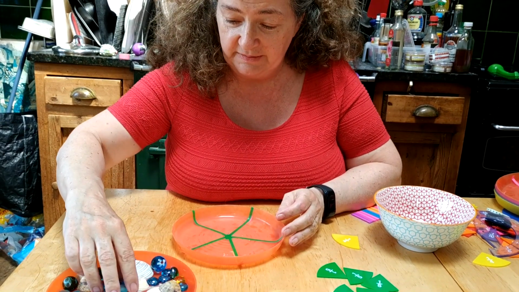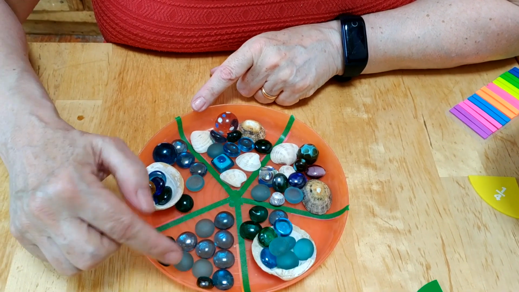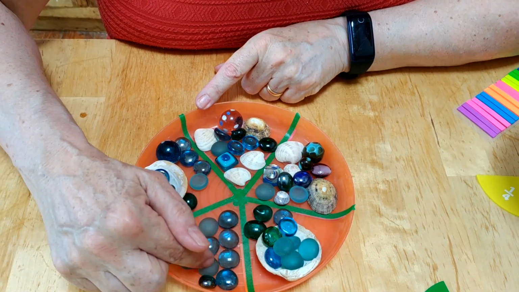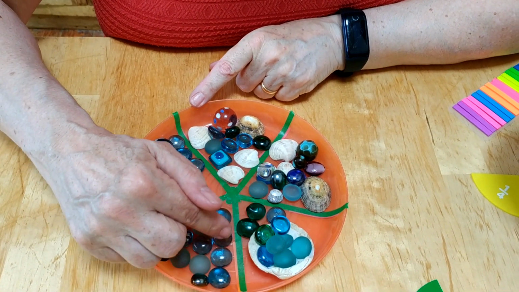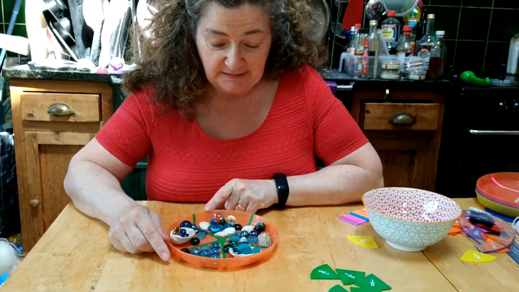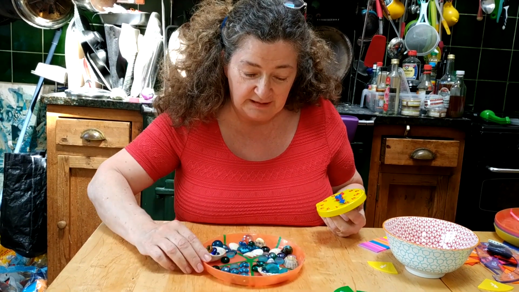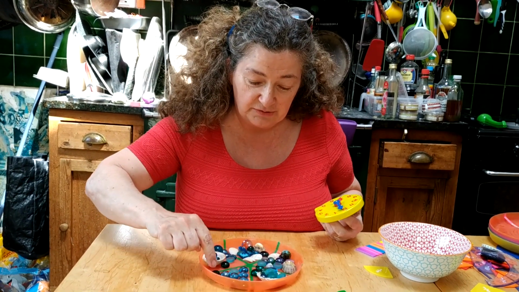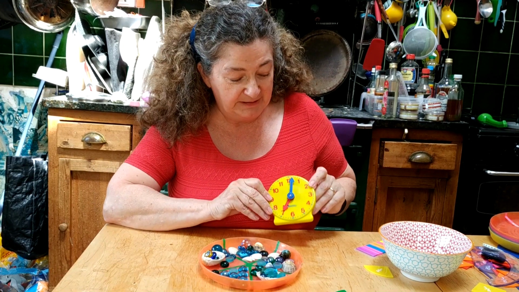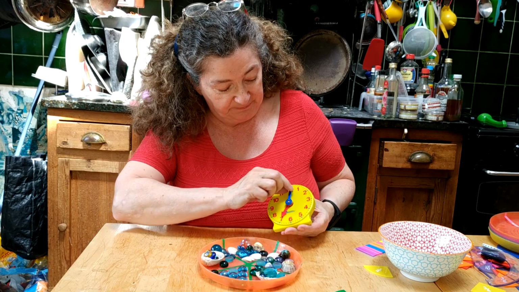So what is a fifth of 60? 60 divided by 5. This time I divided 60 by 5 and I've ended up with 1, 2, 3, 4, 5, 6, 7, 8, 9, 10, 11, 12 in each section. So 60 divided by 5 is 12. We've divided by 5 and in every section we've got 12, reminding me quite a lot of our clock with our 60 minutes in every hour.